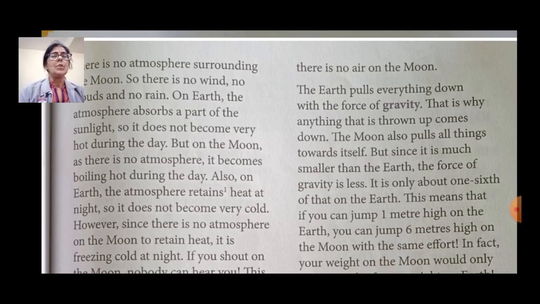The moon also pulls all things towards itself. Moon also has a gravity, but since it is much smaller than the earth, it is only about 1/6 of the gravity on the earth. Only 1/6 gravitational force is on the moon.